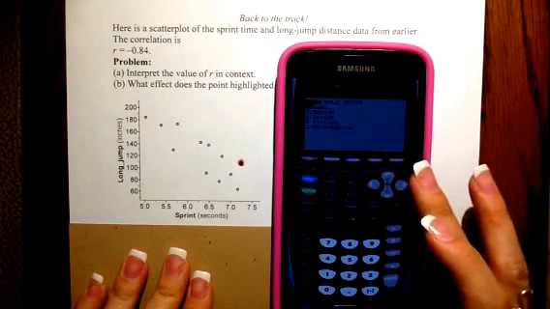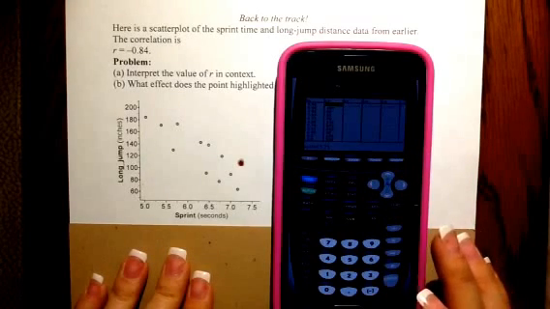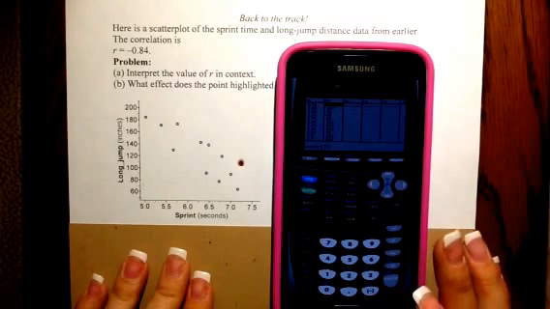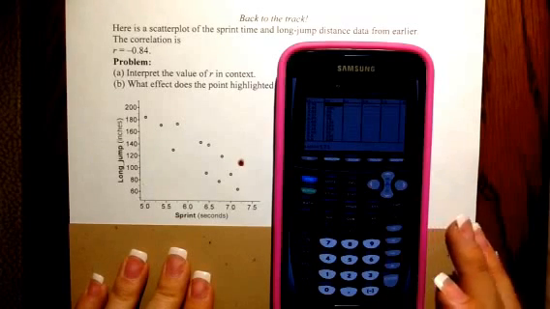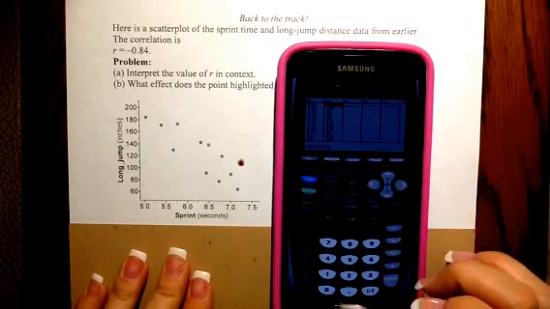I'm going to go to Stat, edit my list, make sure all of your data is in a list. This is the data that we looked at before. I'm sorry I don't have it here in front of you, but again, I'm just walking you through the calculator function. So I put all my data into my list.